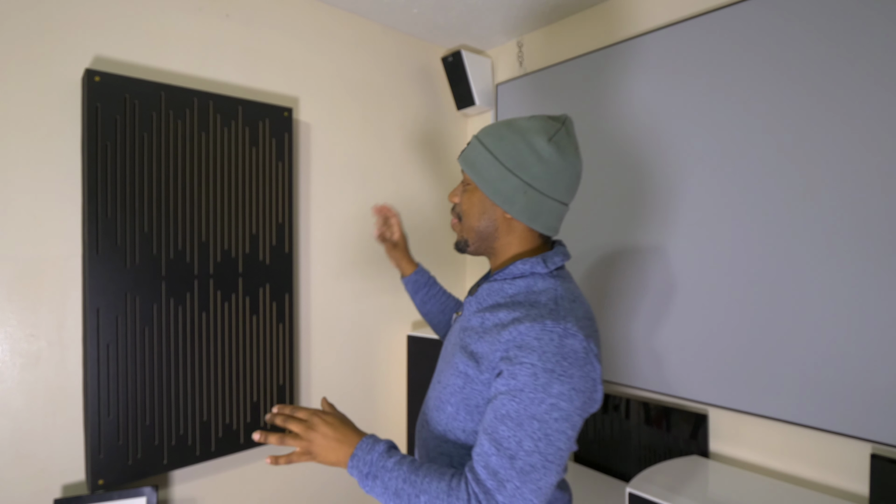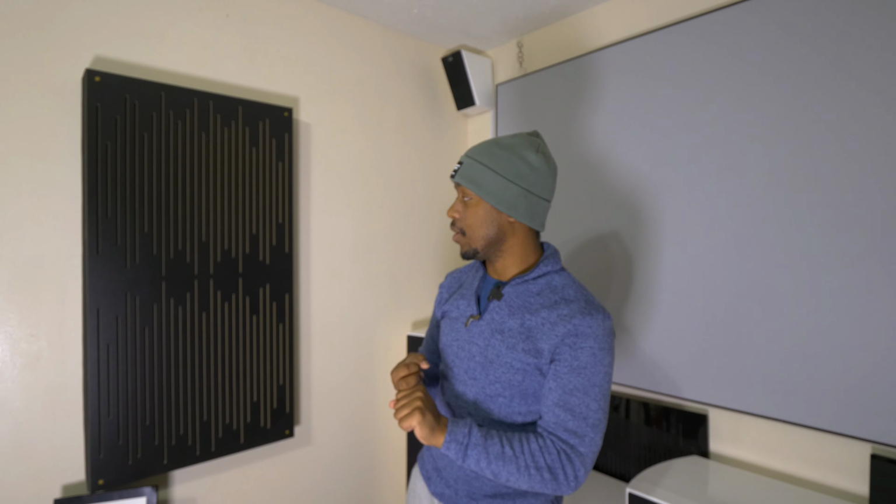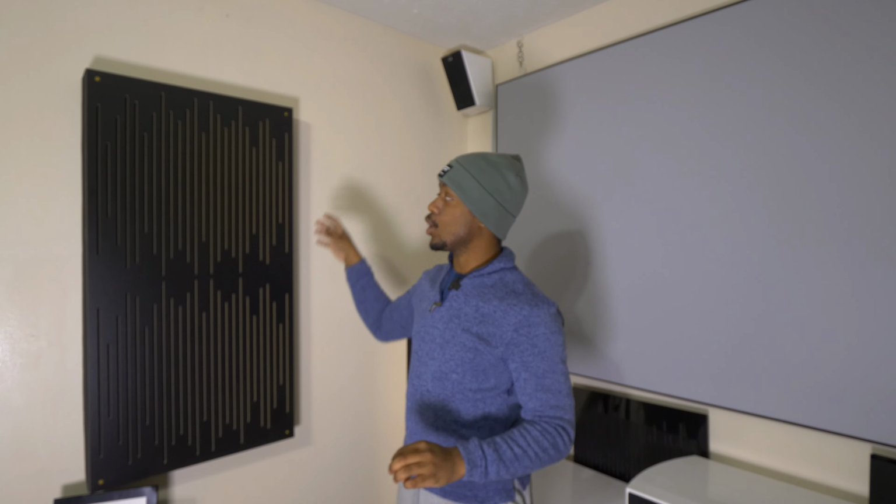So we mentioned that this panel here is both an absorber and a diffuser panel, and here's what that means. An absorber panel does what the name suggests. It absorbs some of that sound. It kind of lessens the sound. Maybe you have a frequency that's really too loud. Maybe let's say 300 hertz is just really boomy. You have a hard time knocking that down.